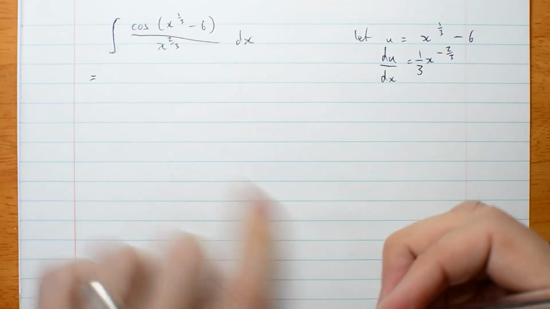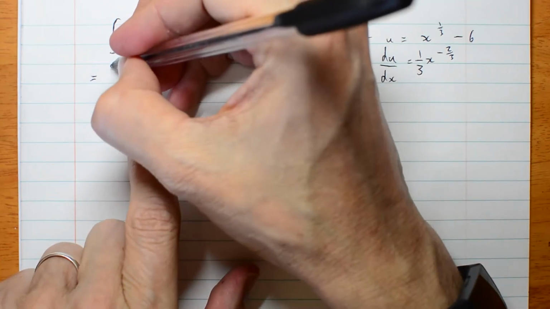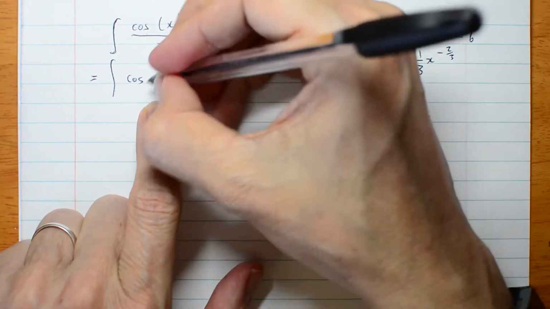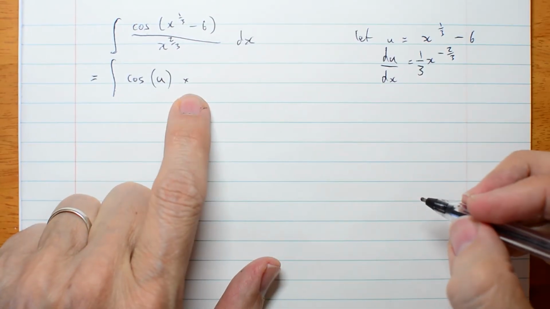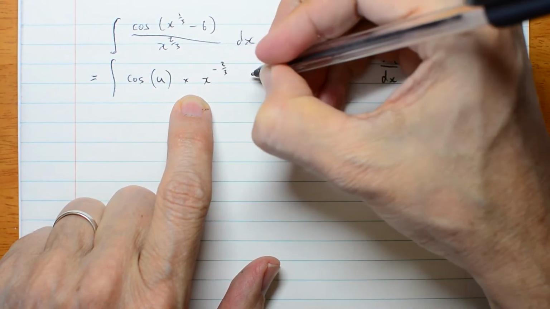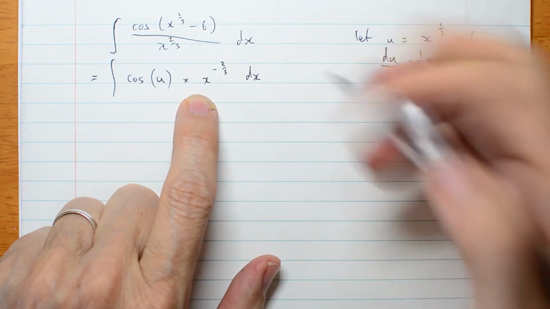Okay, back to our integral. Can I write it in this form? It's the integral of cos of u times, I've got x to the negative 2/3 dx, but I want this to be 1/3.